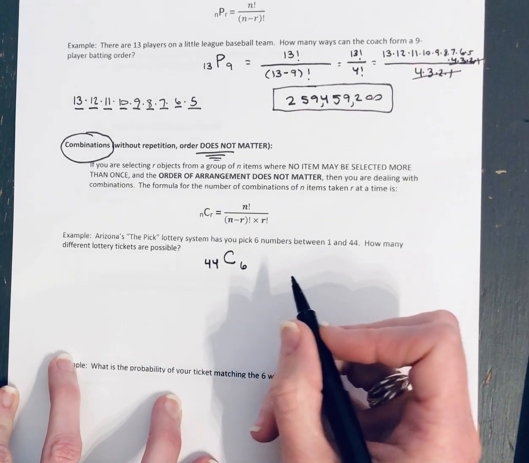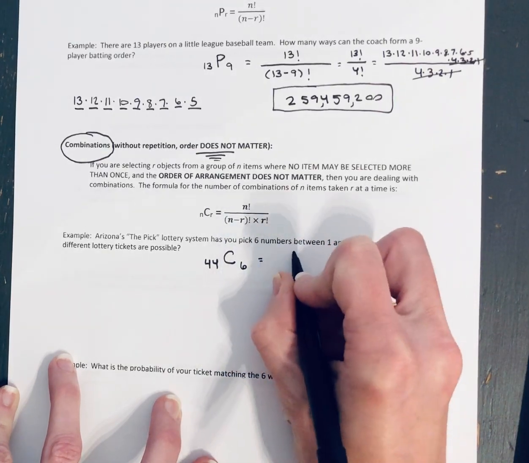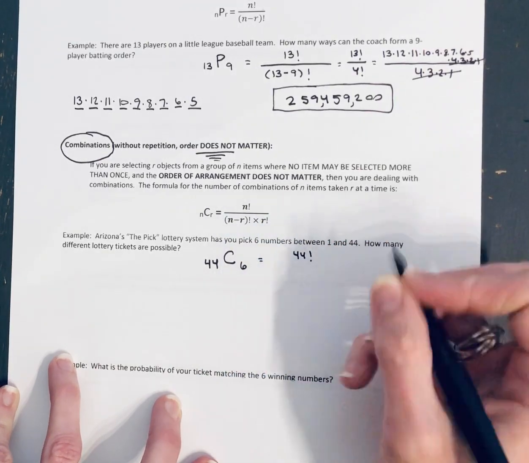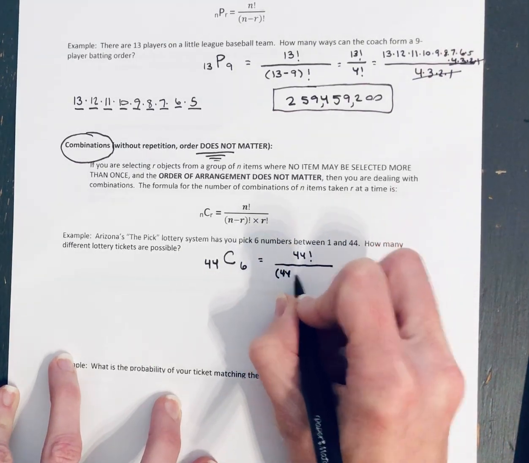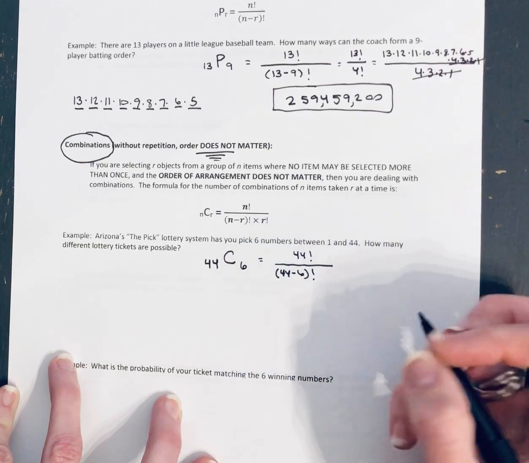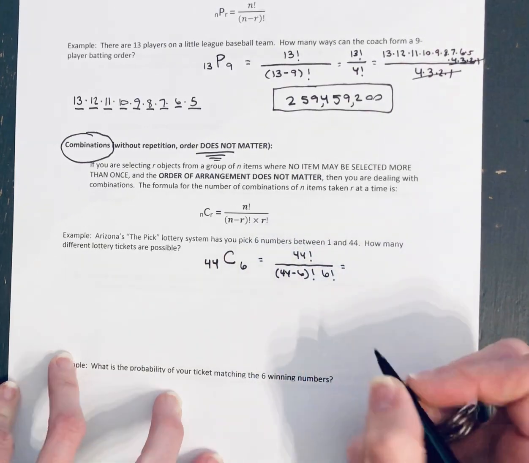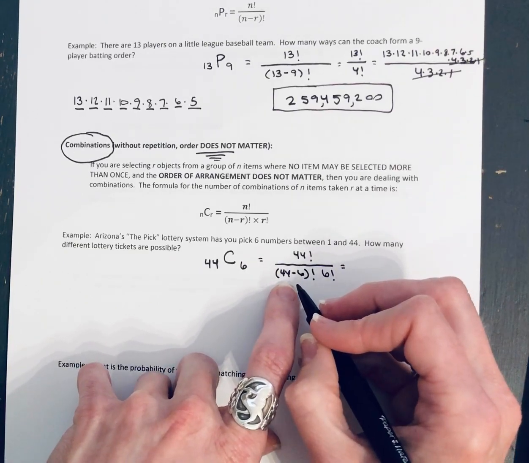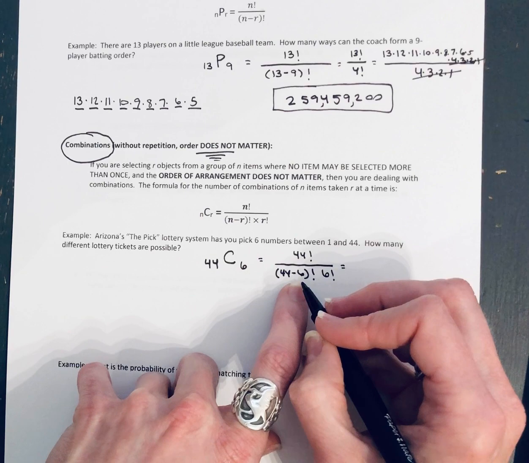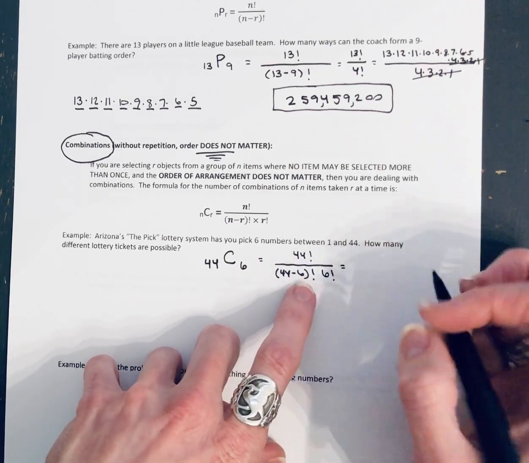Again, we could do this by hand if we wanted to. This would be 44 factorial divided by (44 minus 6) factorial times 6 factorial. So I would have, in this denominator here, 44 minus 6 is 38. So everything from 38 on down would end up canceling.